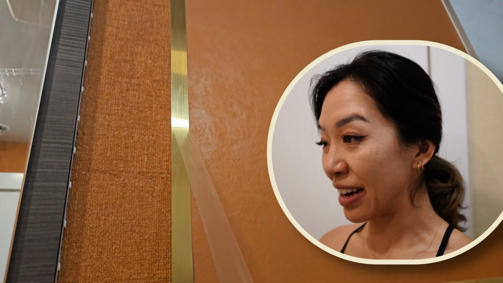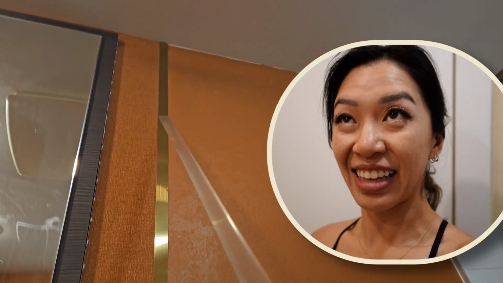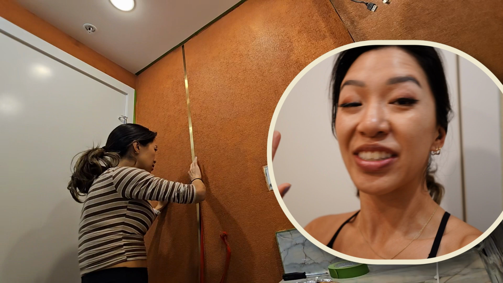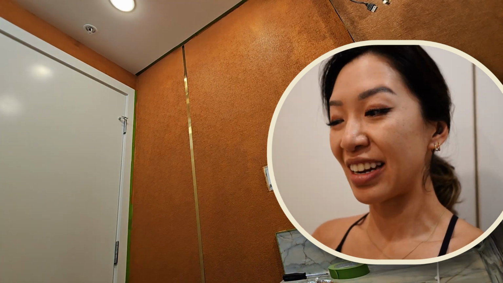I probably should have just painted this whole room in the first place instead of fussing around with peel and stick, but I'm just trying to keep it renter friendly and easier for me to move out in the future. I will say, it is looking a lot more orange on camera than it is in real life. In real life, it's this nice, warm terracotta color. It's coming off a very bright orange in here.